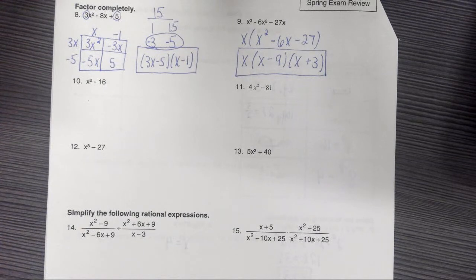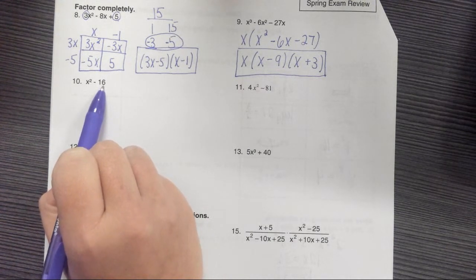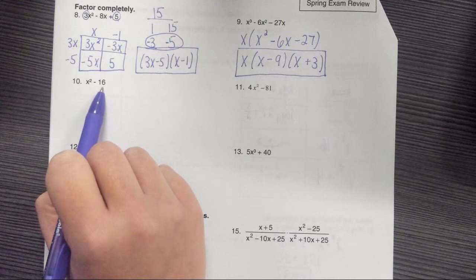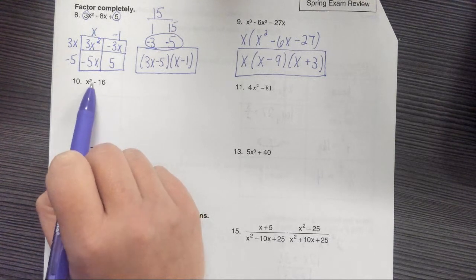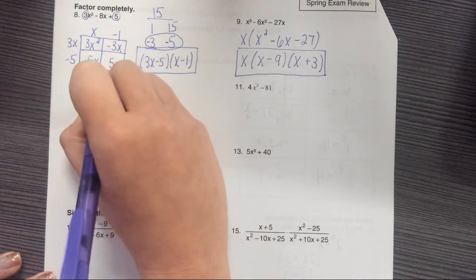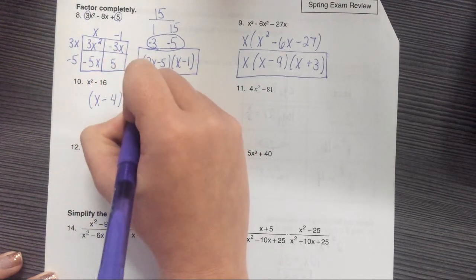Okay, so number 10, x squared minus 16. This is a difference of squares. I know that because x squared is a perfect square and 16 is a perfect square. Just to remind you what perfect squares are, they're the numbers that are the product of the same number multiplied, meaning like 1 times 1 is 1, 2 times 2 is 4, so that means 4 is a perfect square. 3 times 3 is 9, so 9 is a perfect square. So since these are both perfect squares, I can break this down into the square root of each of these terms. So this is going to be broken down into x minus 4 and x plus 4.